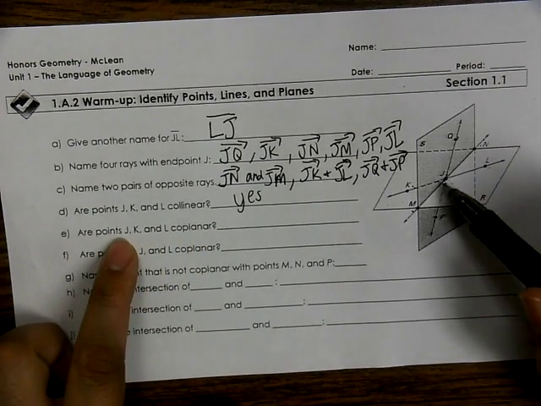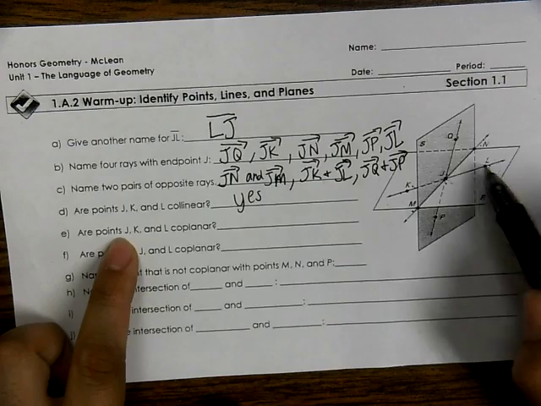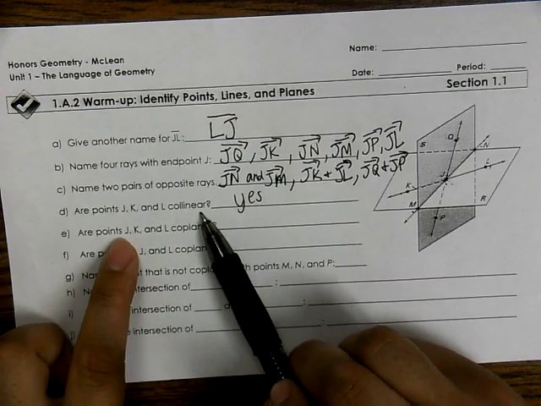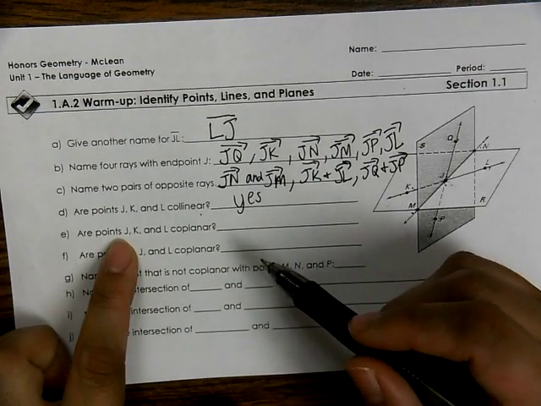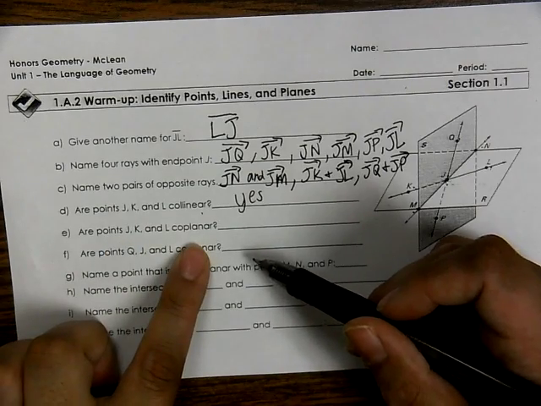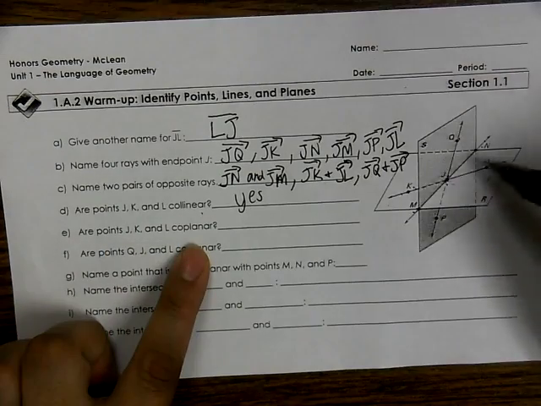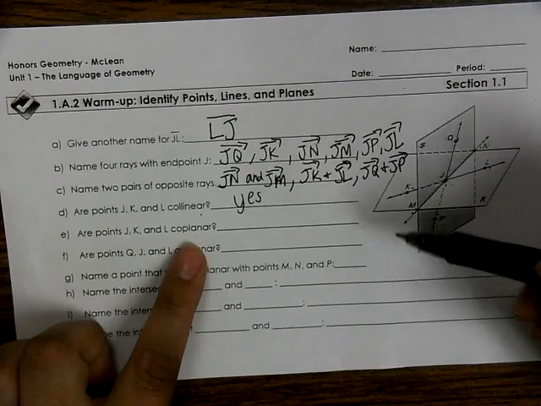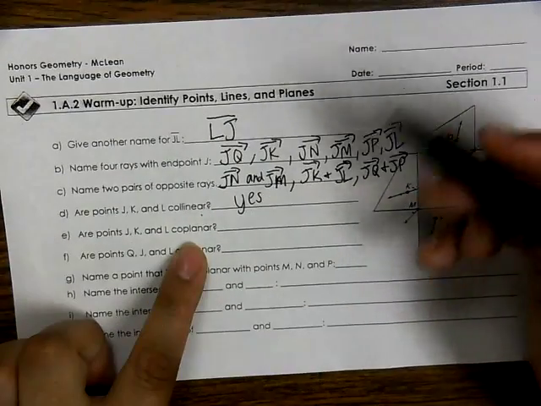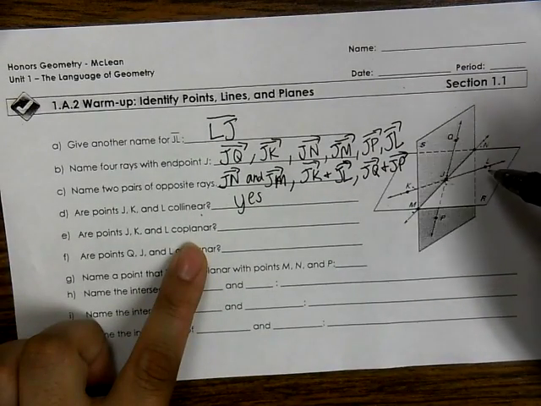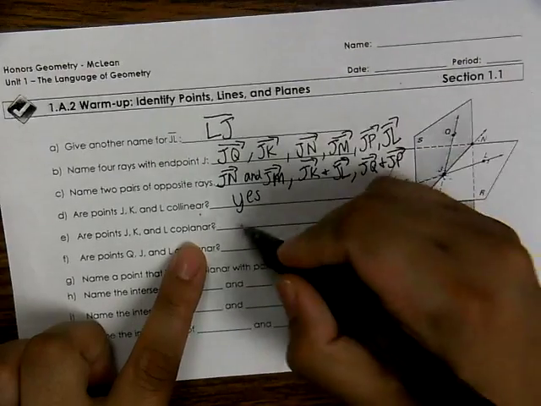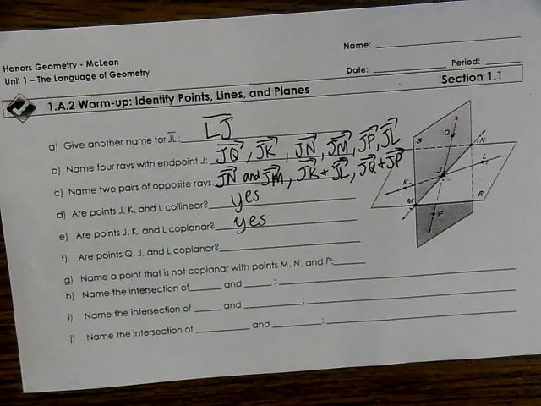So let's see, where are J, K, and L? But we just said that they were collinear in this last part. So generally, because they're collinear, you would say no, but specifically in this example here, they are sitting in plane R. So we would say yes. So that one hopefully is easy to see.